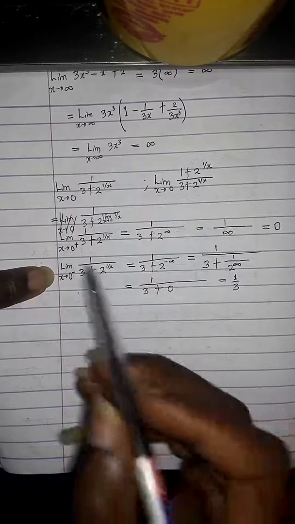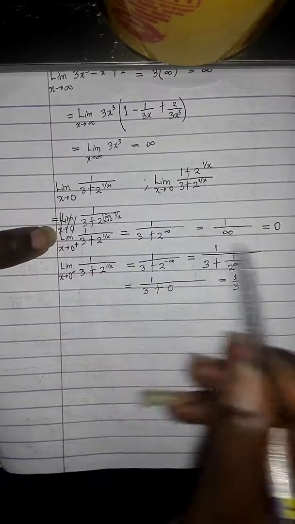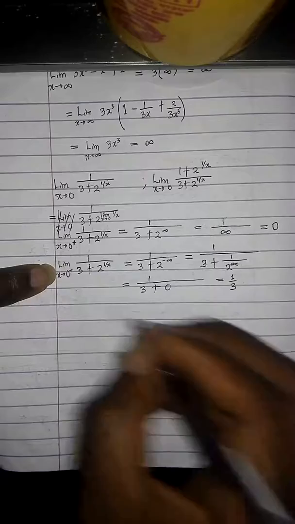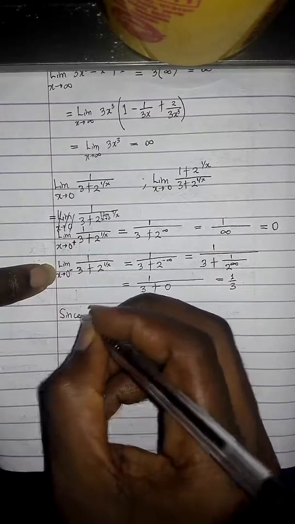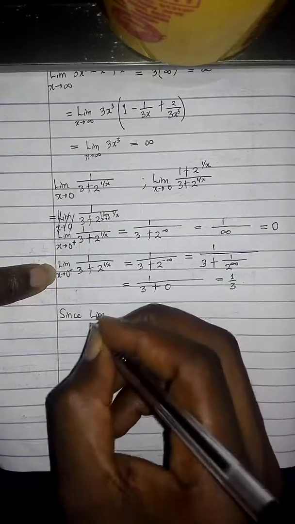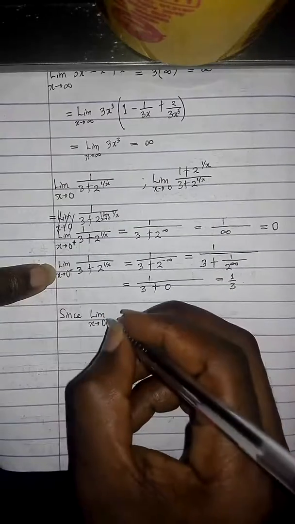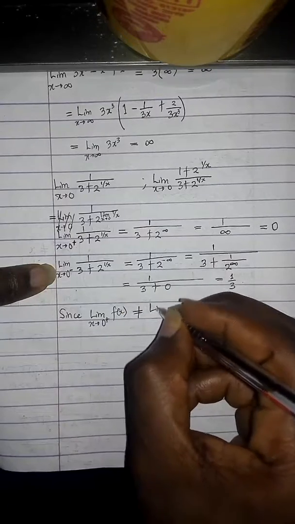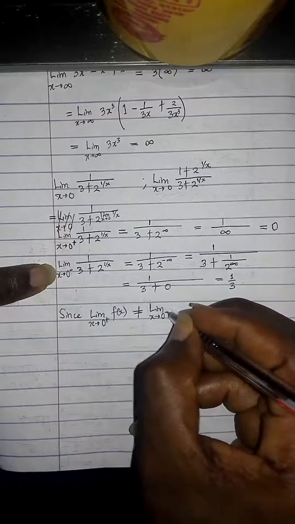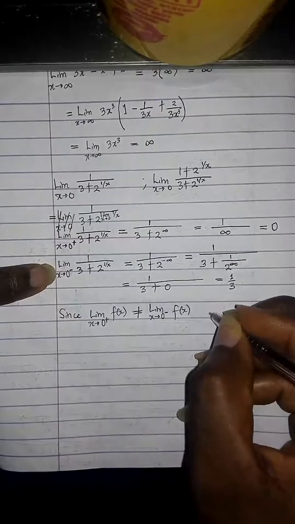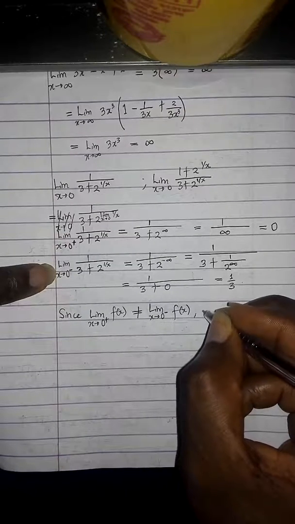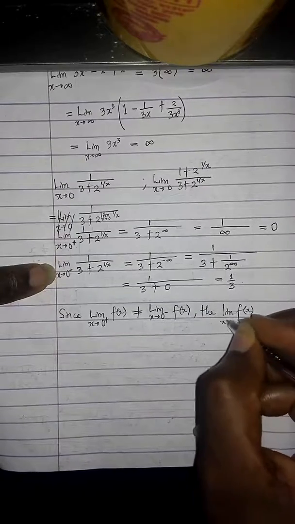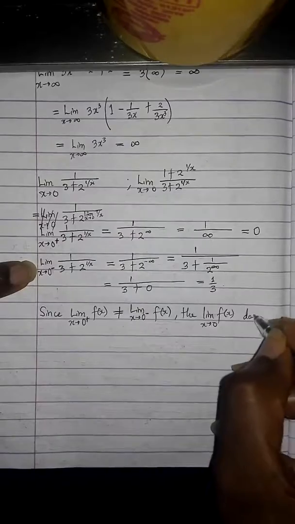So as you can see, the limit as x approaches 0 from above is equal to 0, whereas the limit as x approaches 0 from below is equal to 1 over 3. So we write that since the limit as x approaches 0 from above of the given function f of x is not equal to the limit as x approaches 0 from below of the function f of x, then the limit of f of x as x approaches 0 does not exist.